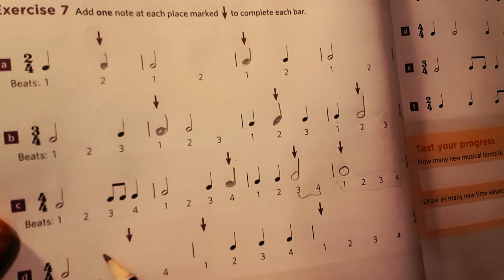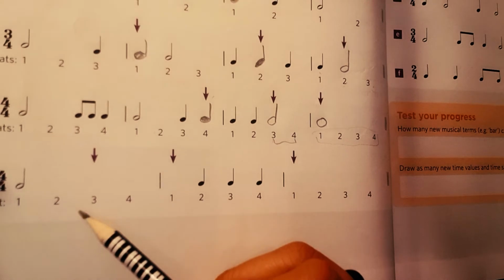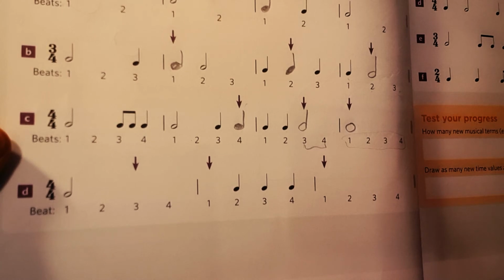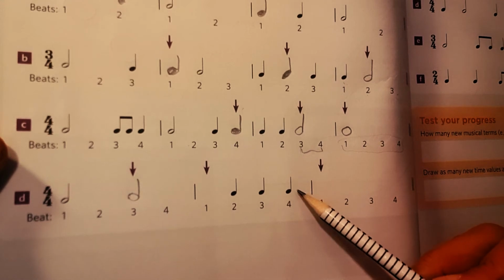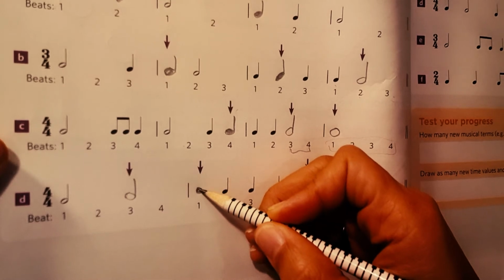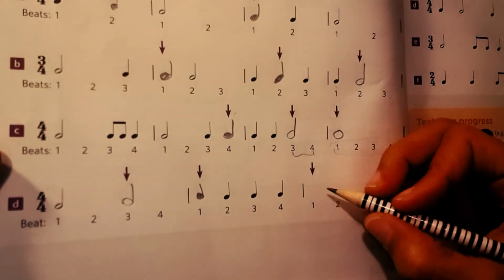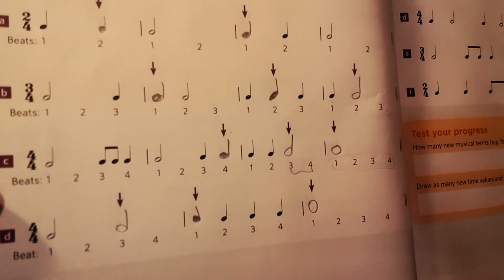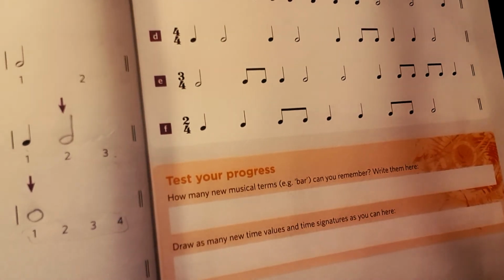Next, the whole bar is empty. No, we have a minim. Can you see? We have a minim. So, 2 counts are missing. What should we write there? I hope you said another minim. Finally, 1, 2, 3 crotchets. Plus 1, 4. Whole bar empty. Again, we have a semibreve. Great. Now, the final exercise for this chapter.